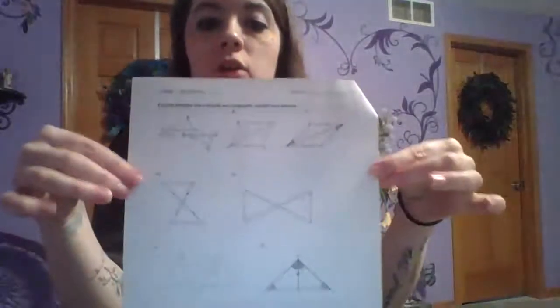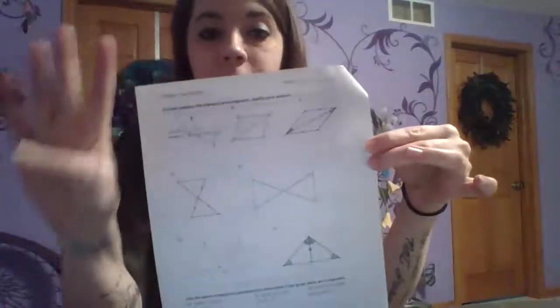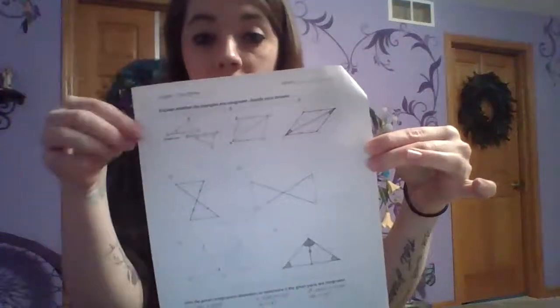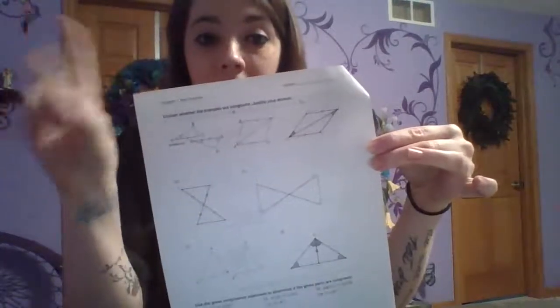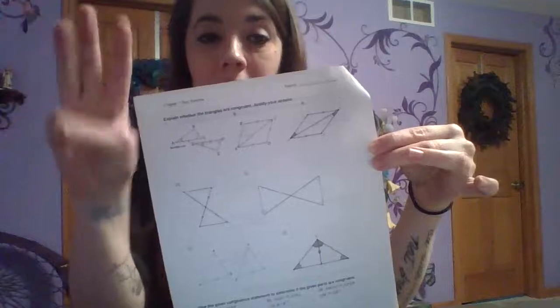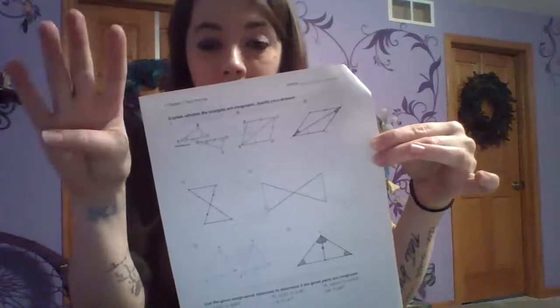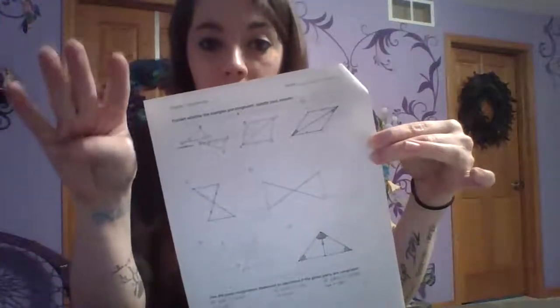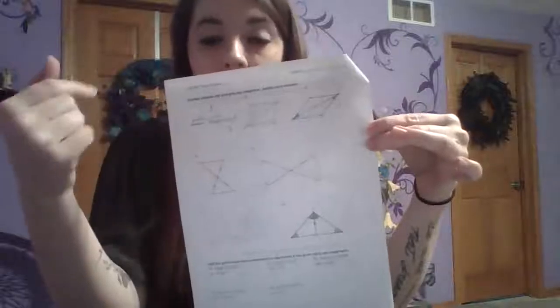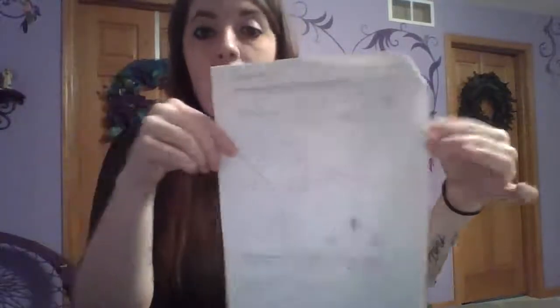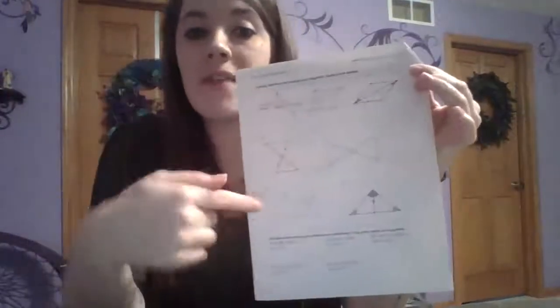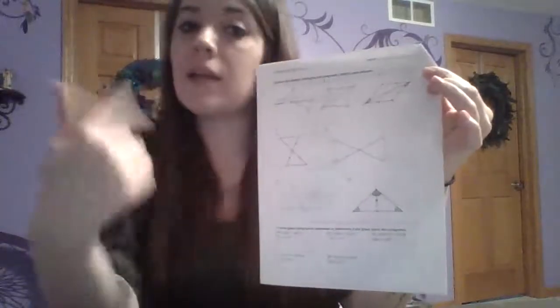Then the next section, we're saying whether or not the triangles are congruent. So remember, we have 4 possible ways to prove that triangles are congruent. We have side, side, side; side, angle, side; angle, side, angle; and angle, angle, side. Those are the only 4 that work. If it's not one of those 4, then it's not possible. And remember, not all of the information may be marked in your figures.